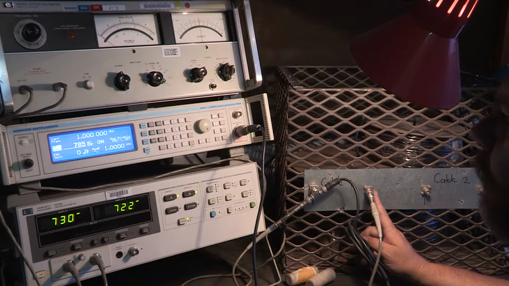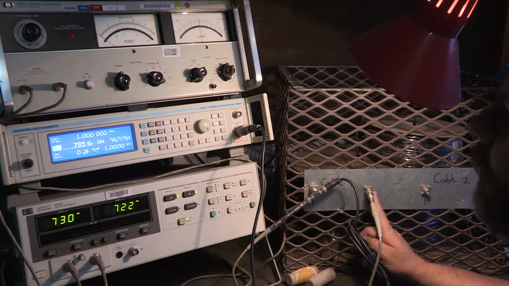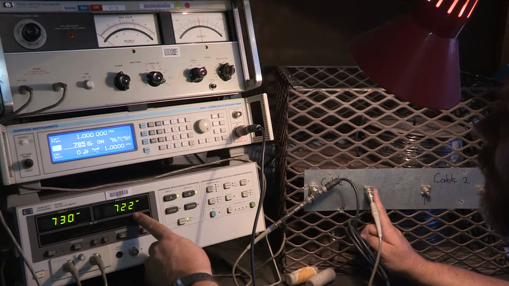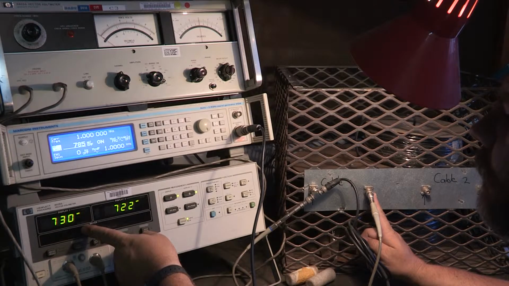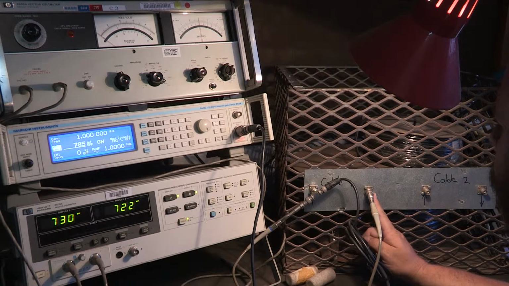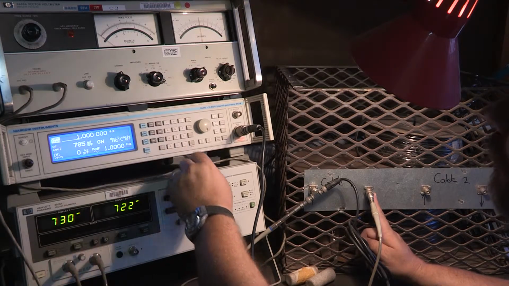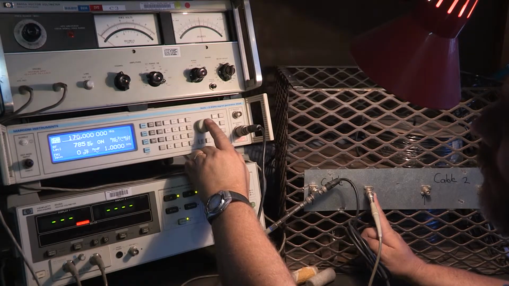As we have set up this cable 1 at this stage, at 1 megahertz, I'm putting in 785 millivolts, which is really not important to us. This value is important. Going into the cable, 730 millivolts, and coming out slightly less because of cable loss, 722 millivolts. If I change my carrier frequency, you'll notice the instrument on the vector voltmeter is adjusting.